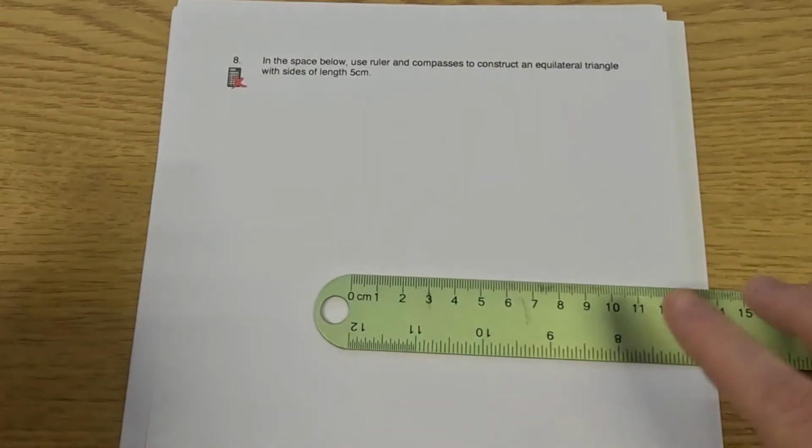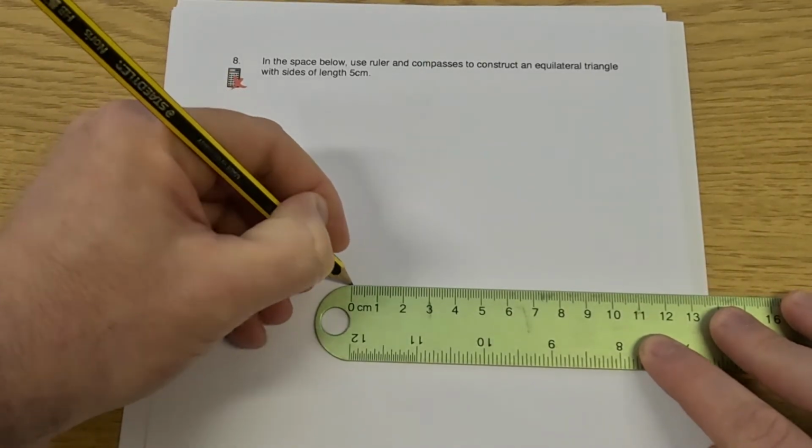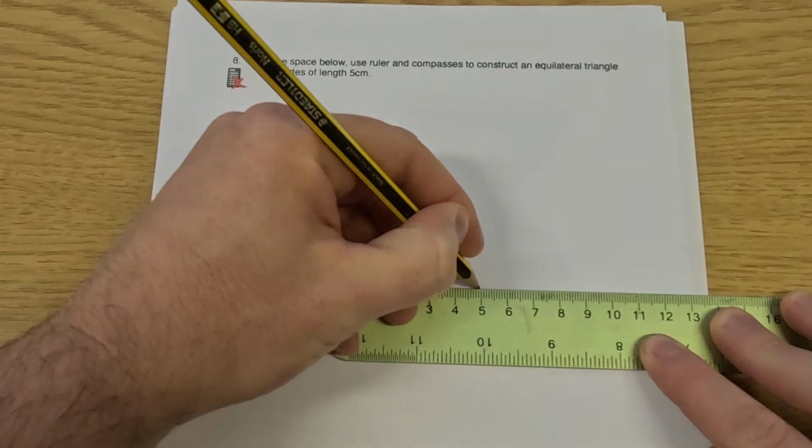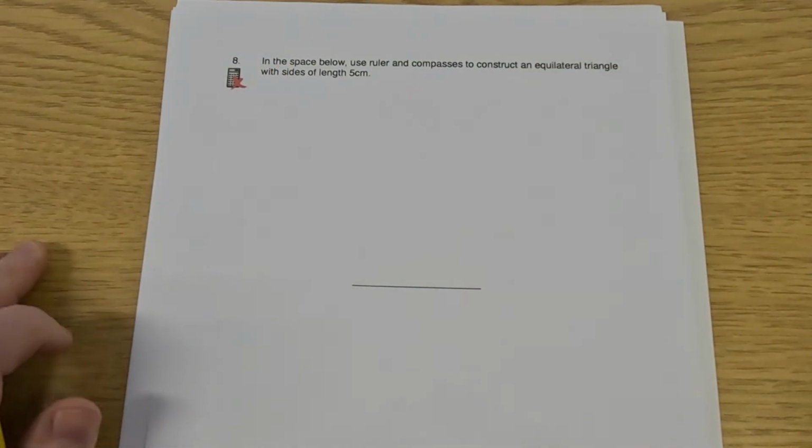So let's get the ruler and pencil and then draw a 5 centimeter line. So this would be the base of the triangle. So starting at 0, go across to 5. So that would be a 5 centimeter line, like so. Okay, so that's our 5 centimeter line.